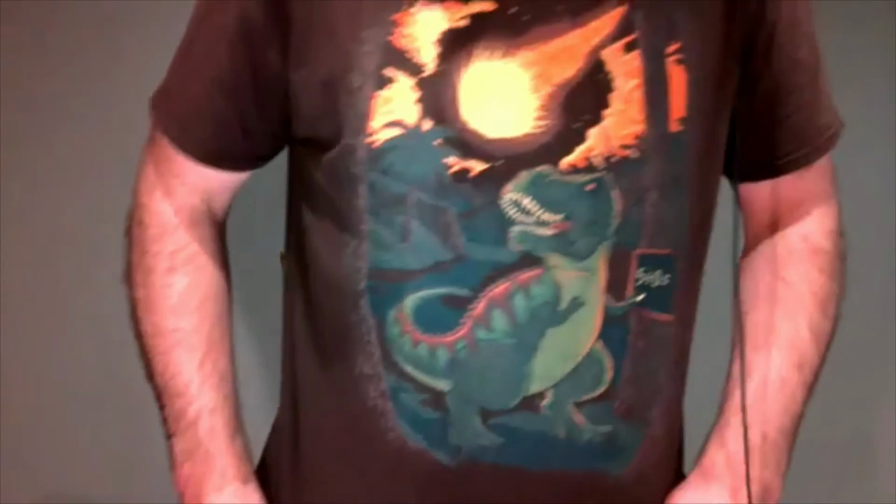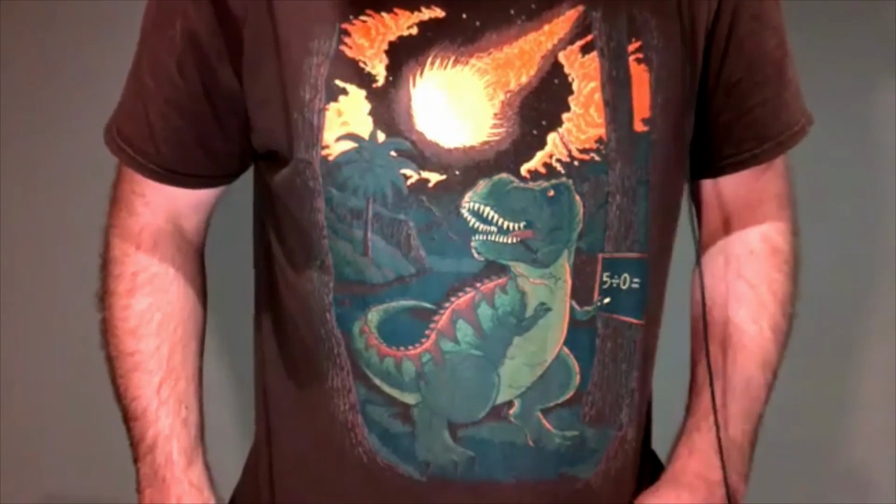If you're wondering about my shirt, the artist intended this to mean that dinosaurs were figuring out how to divide by 0 around the time of the comet. And so that would have really helped their calculus, I'm sure.